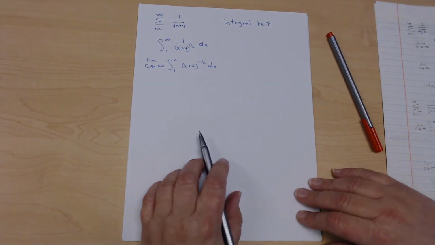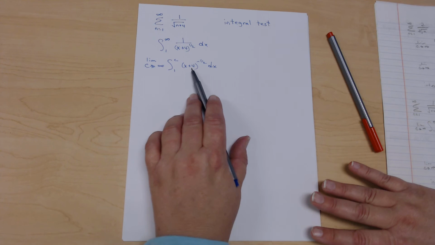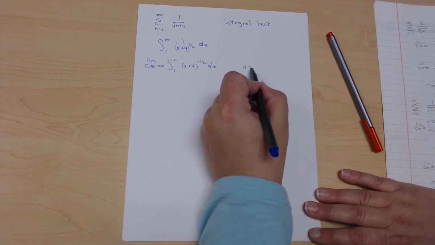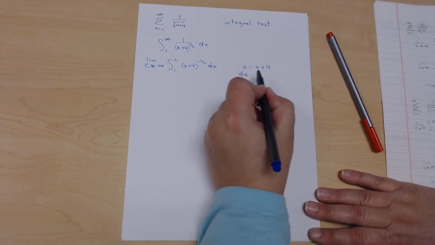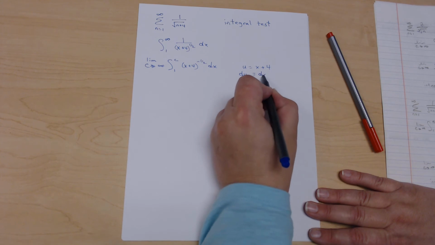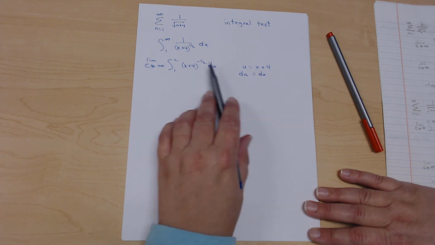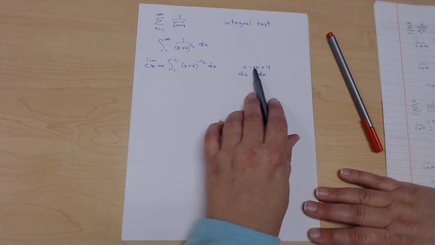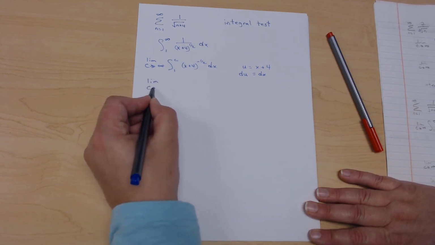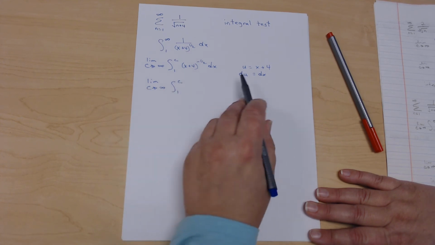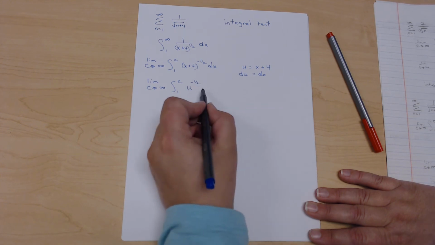What's our issue here, though? We've got a quantity, so we have to do u substitution. So u is going to equal x plus 4. I think we are okay, though, because this turns to du, and this simply turns to dx. We don't get any extra pieces, and we don't even get a number because the derivative is 1, which is great. So we're still doing the limit as c goes to infinity from 1 to c, but now we can make this u to the negative 1/2, and dx goes to du.